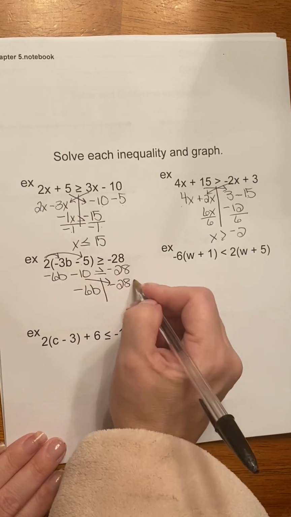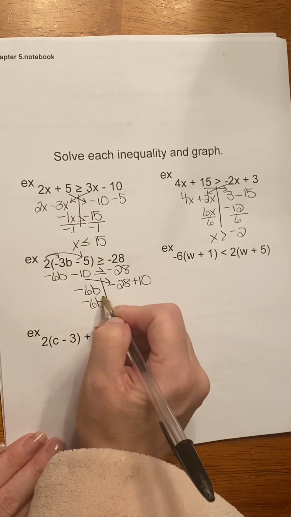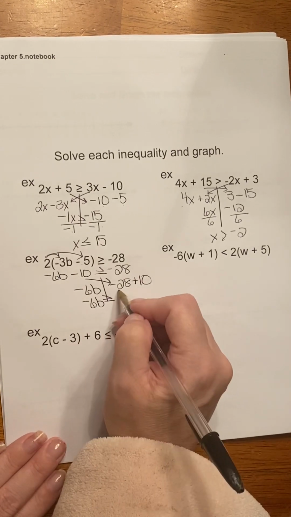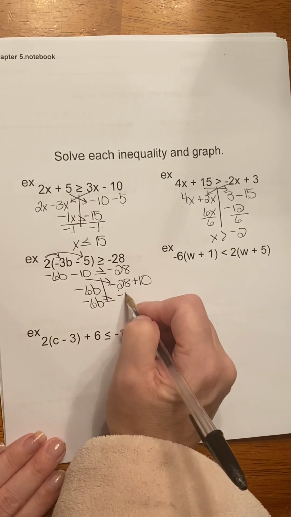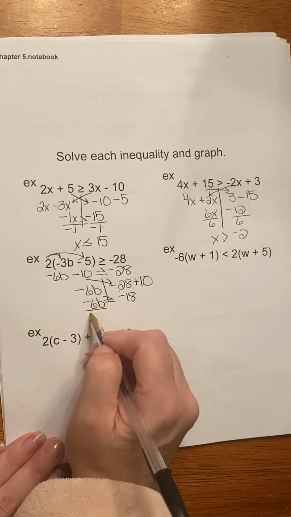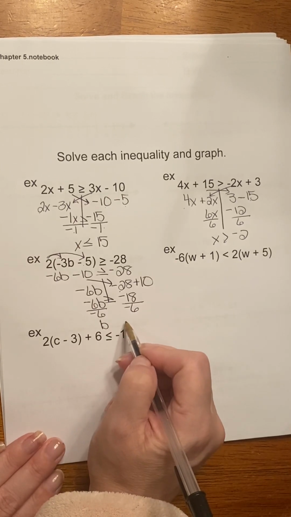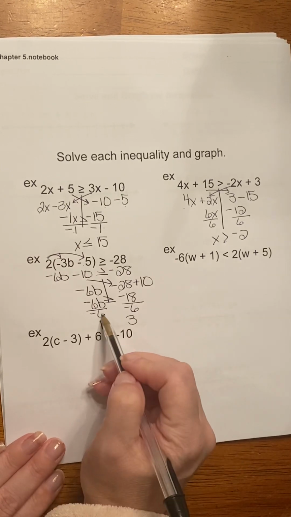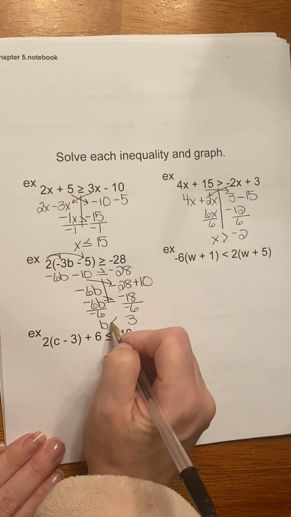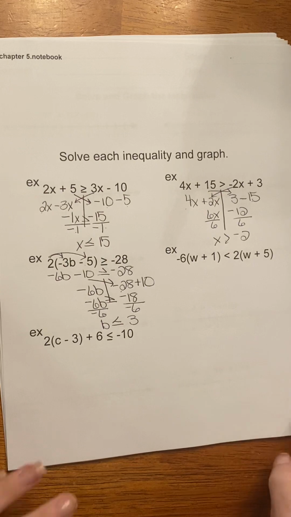Now we're going to switch the sign because it crosses the line. Minus 6b drops. The symbol is still here. Negative 28 plus 10 is negative 18. But we don't want negative 6b. We just want b. So we're going to divide by negative 6. And b is going to be 3. But because we divided by a negative, we need to switch the inequality symbol's direction.